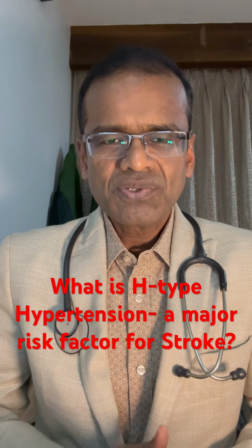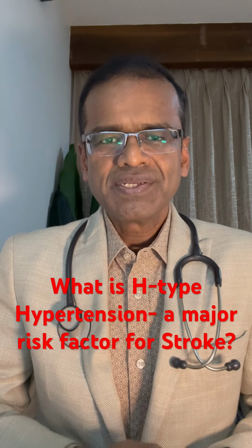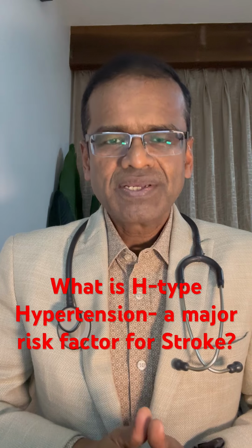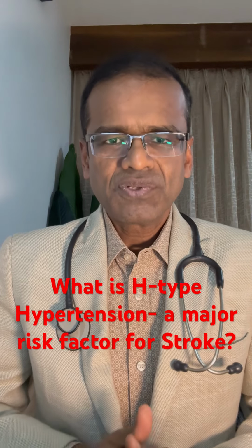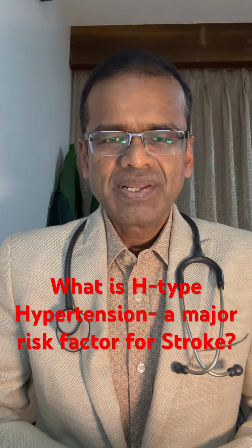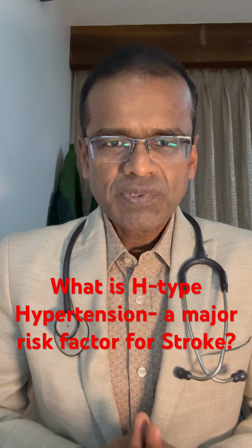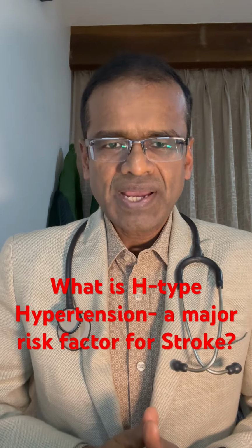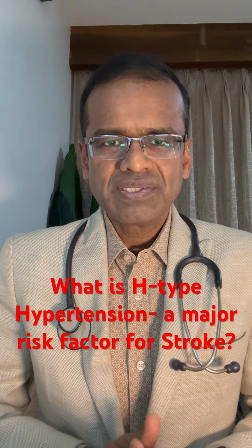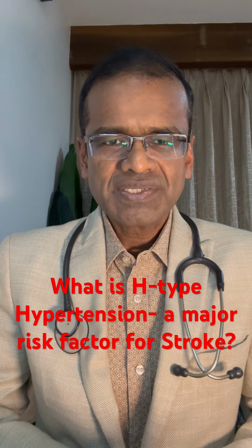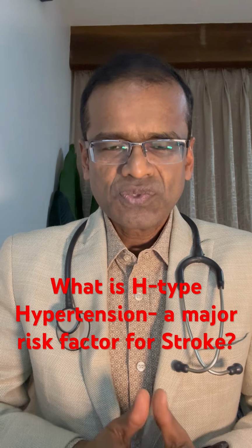So in the end, I want to convey an important message: blood pressure we all must check routinely. At the same time, we should also check homocysteine levels in the blood, and if it is checked once in a year, that is sufficient. And there are certain groups of people who are more at risk of developing high homocysteine. Among them, one is those who have vitamin B12 deficiency, and second, those who are smokers.